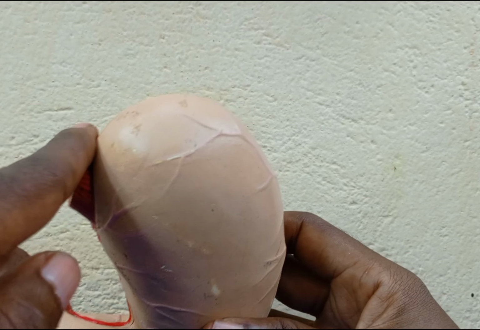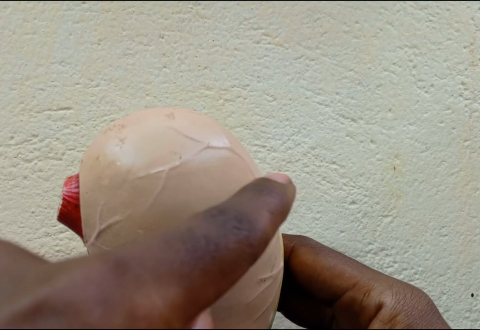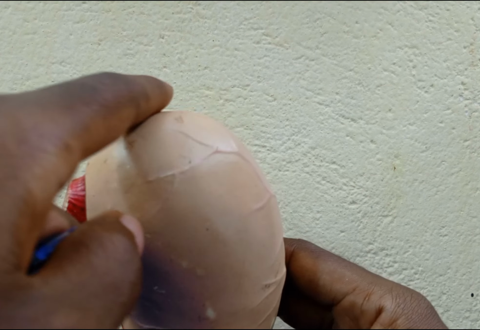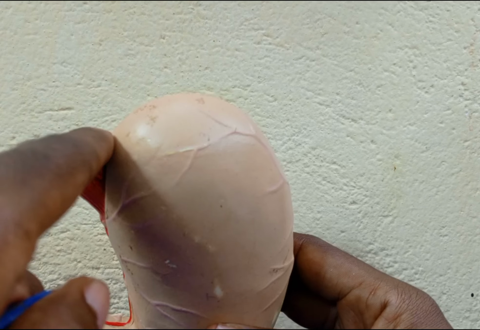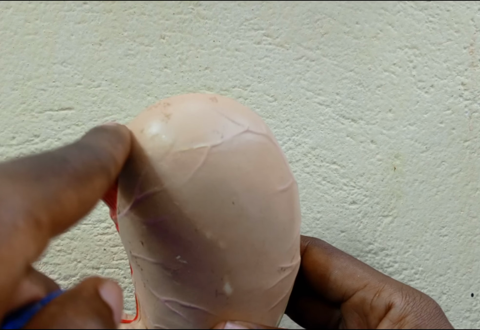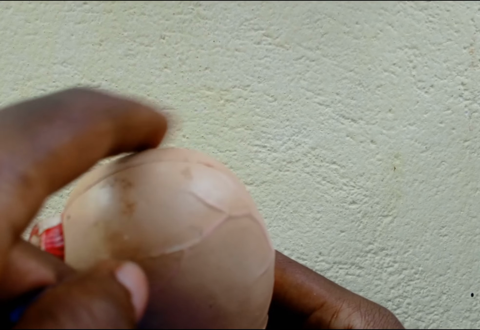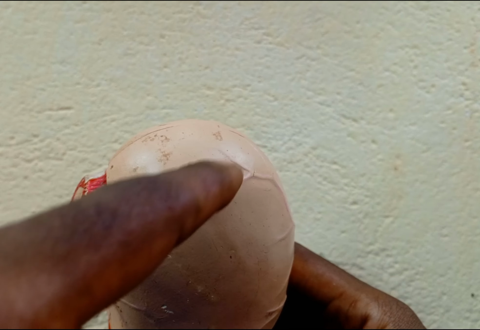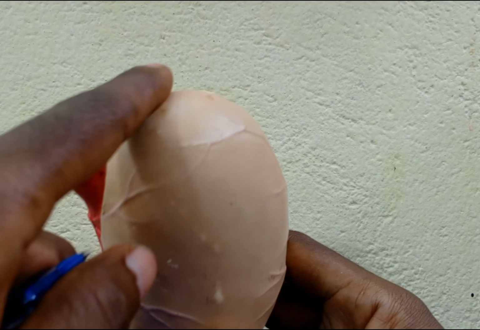Then when we come up here, this dome shape just on the superior aspect. You know how this dome shaped structure is called? This part of the stomach is what we call the fundus. The fundus houses the storage of undigested food, and also the gases.